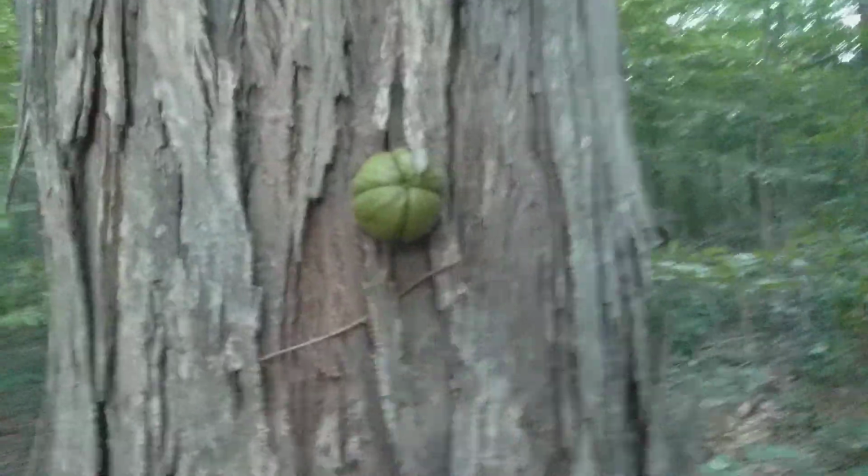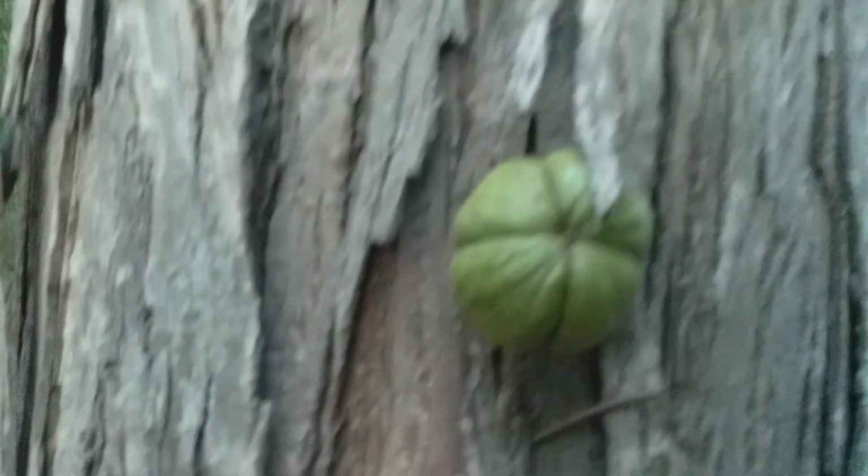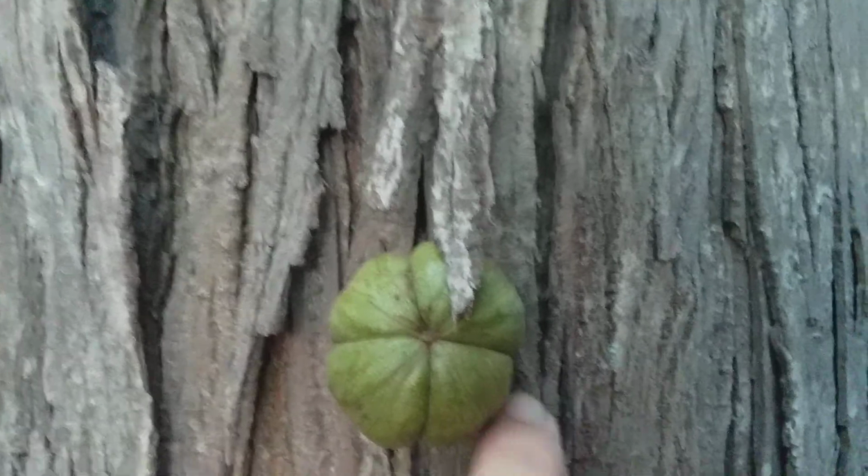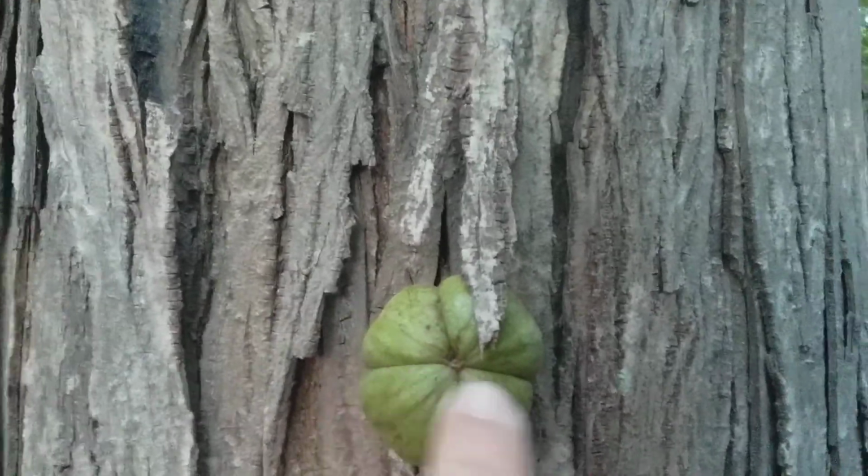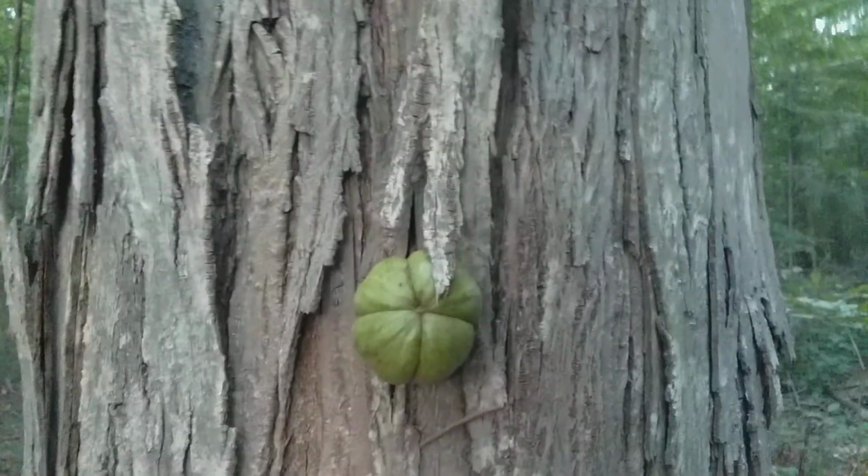I'm just going to show you the fruit of the shagbark. Probably about 2 inches in diameter, and it's got some deep grooves between the shell fragments. This will dry out in the fall and split apart, and the nut will be exposed.